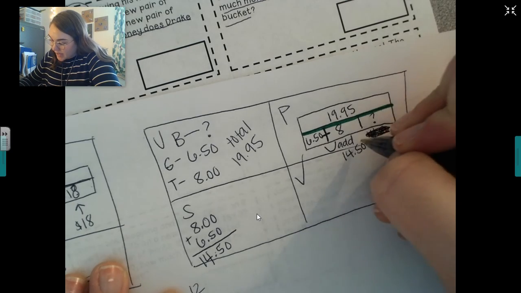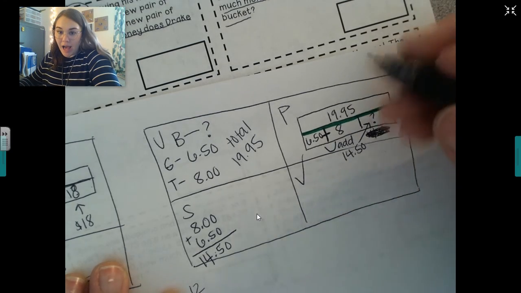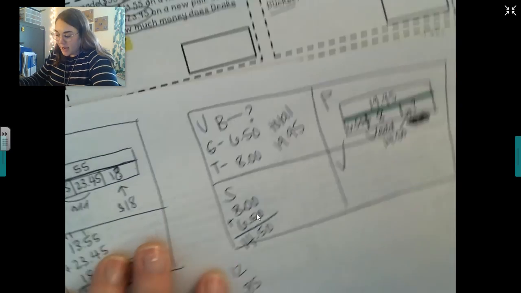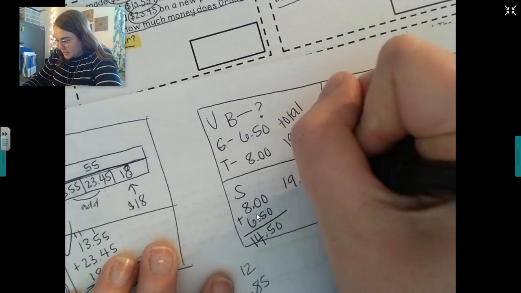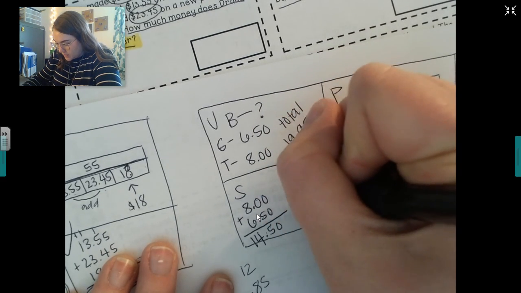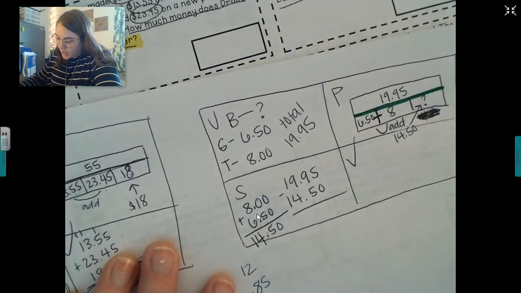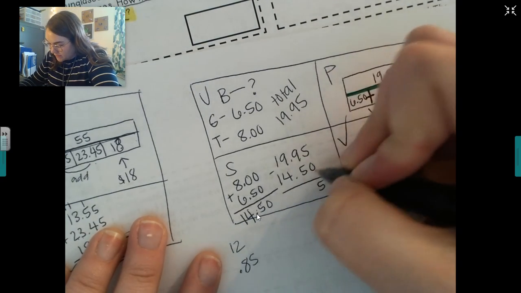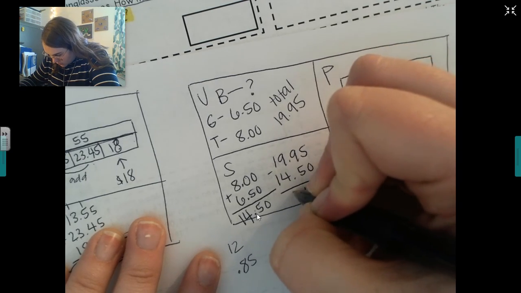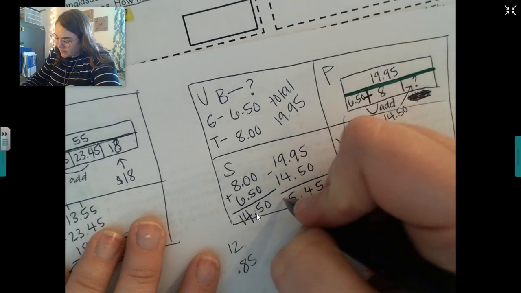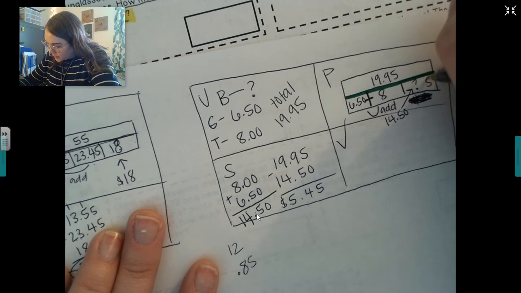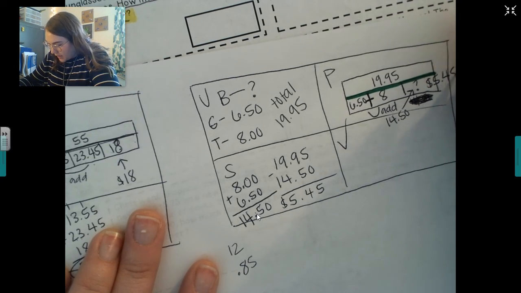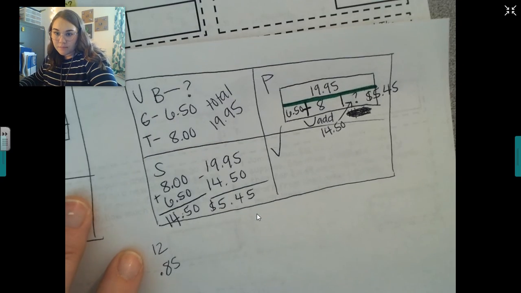So in order to find out how much Brandy had, I'm going to have to use the subtraction. So I would take $19.95 and $14.50 and subtract them. So I hope that you paused the video and you did that. I got $5.45. So Brandy contributed the least out of all of them at $5.45.